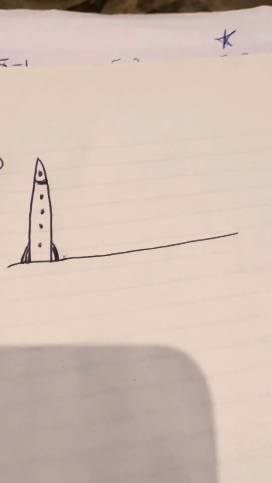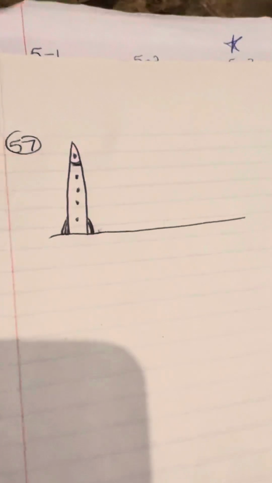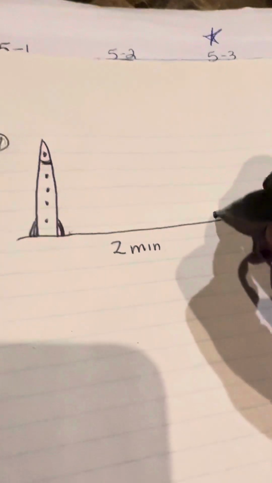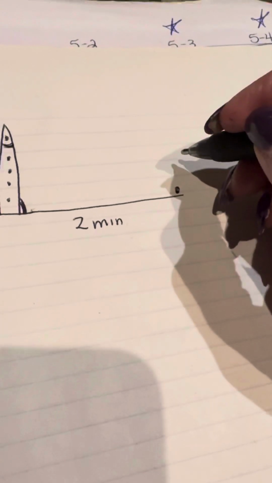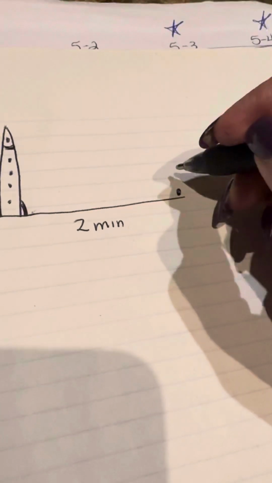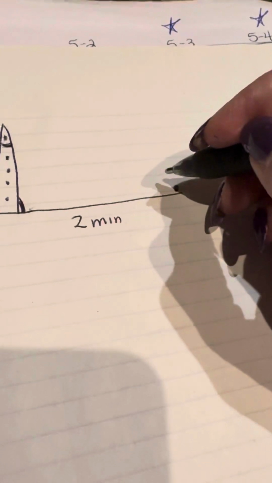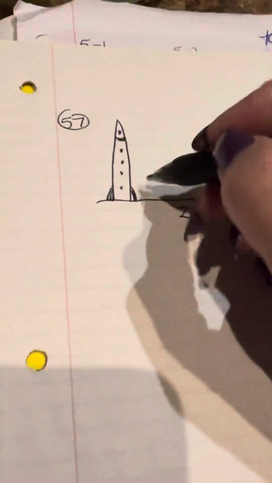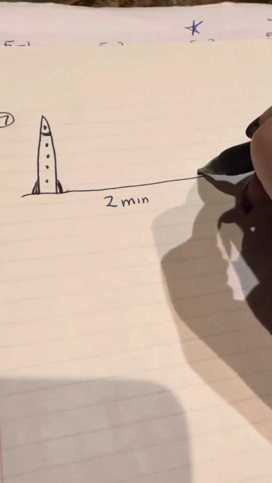Now for the next one, I did not do a very nice job with this picture. I apologize for that. But we have this rocket, and it's sitting on a launching pad, and it's 2 miles away from a camera. So this is where my camera is going to be. And the angle of elevation from the ground to the rocket after the rocket takes off is pi over 120 x, where x is the number of seconds since takeoff.